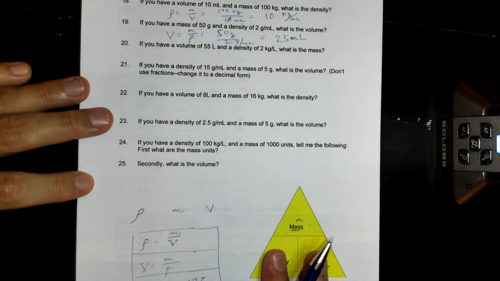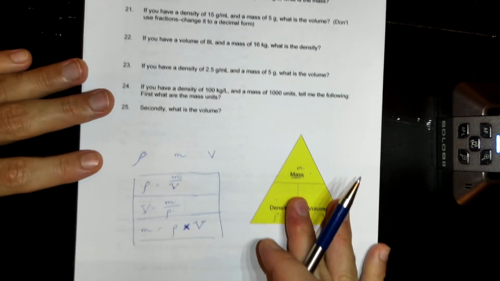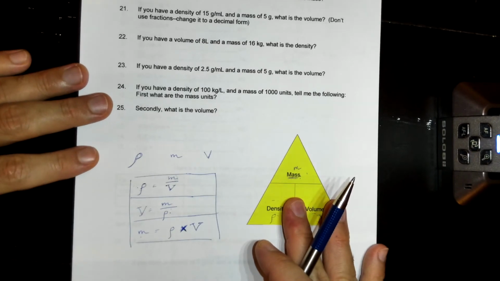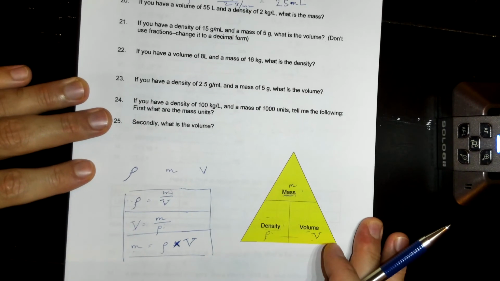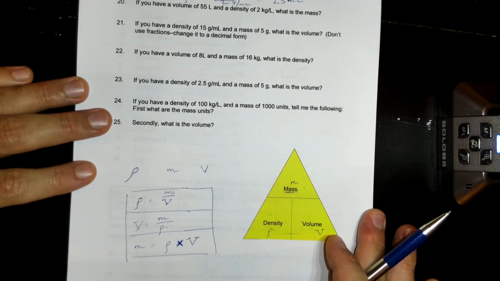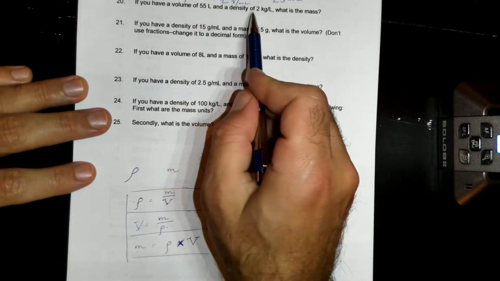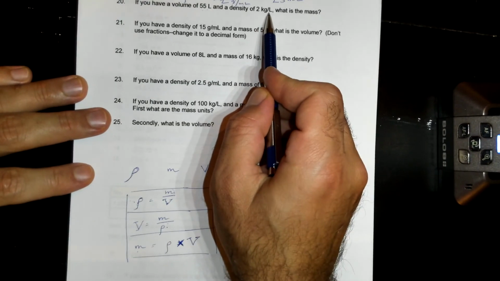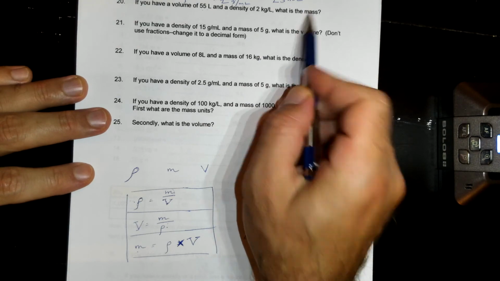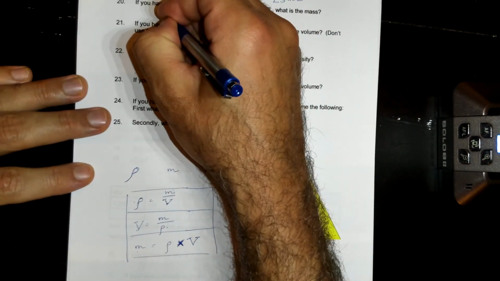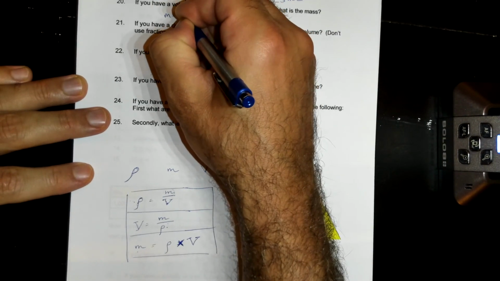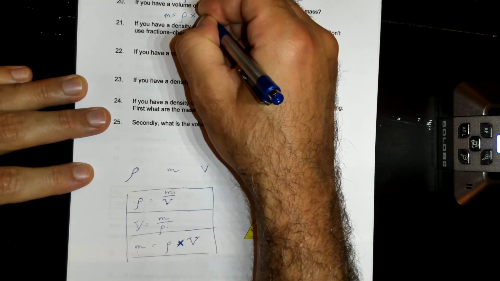Next, you have a volume of 5 liters. I'm sorry, 55 liters, and a density of 2 kilograms per liter. What is the mass? So we want to find mass. Mass is equal to density times volume.